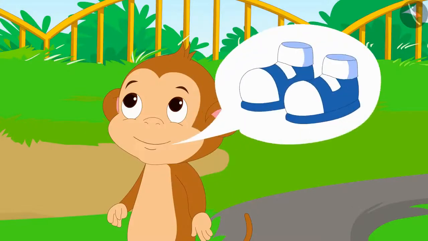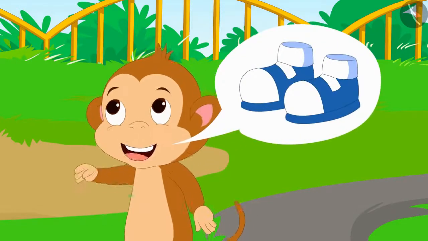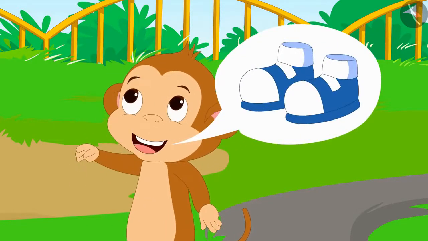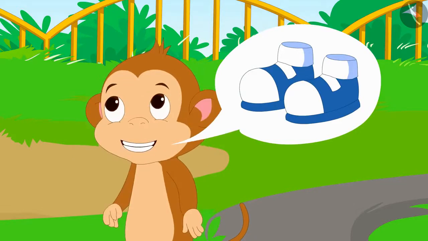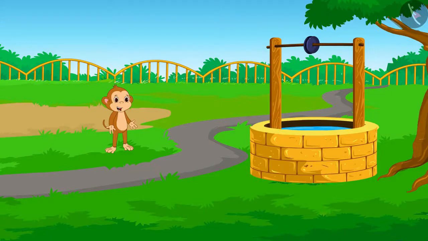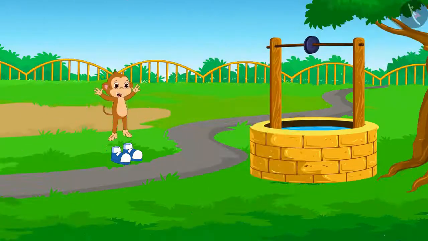I need new shoes so that I can go for a walk every morning and stay healthy, Babban told the genie. Just then, new shoes appeared in front of Babban.